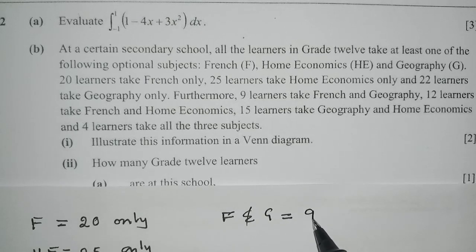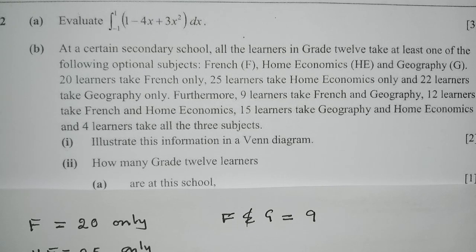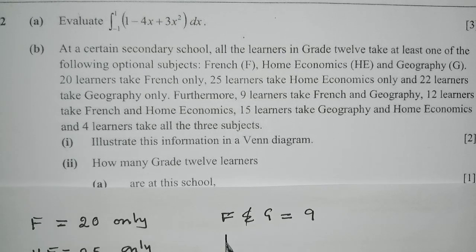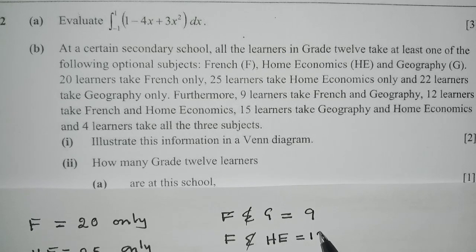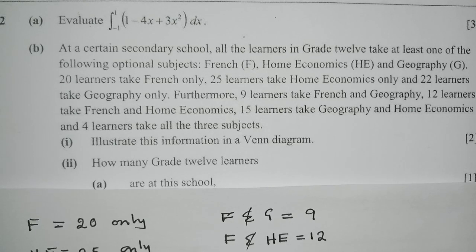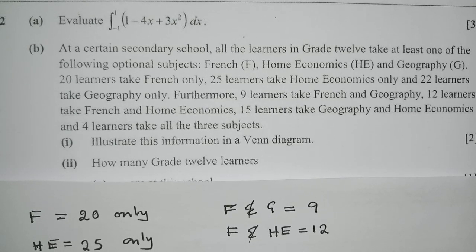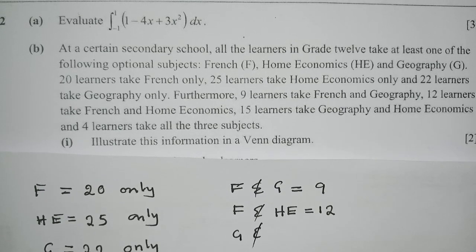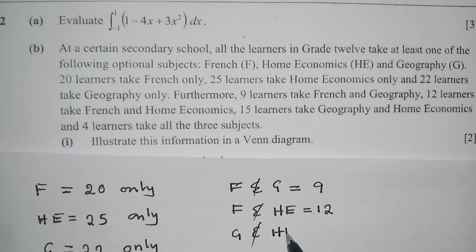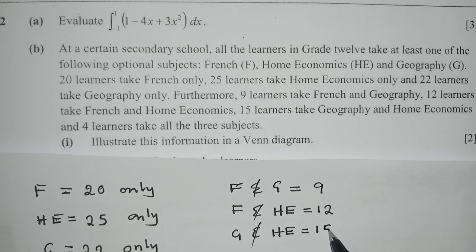We have 9 learners. 12 learners take French and what? And home economics, HE. So here it's 12 learners. 15 learners take geography, G, and home economics. So here it's 15.